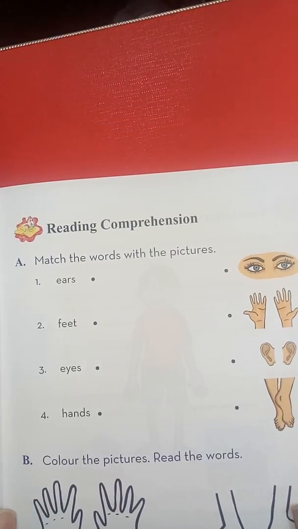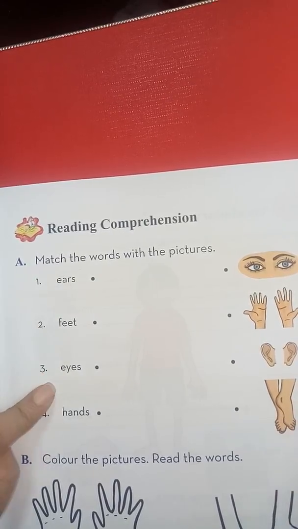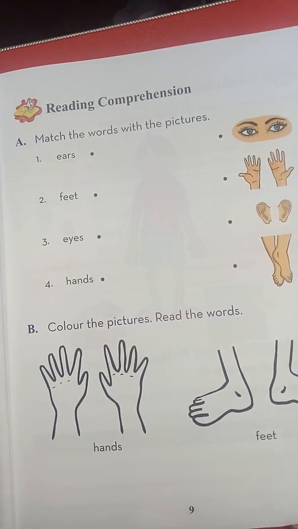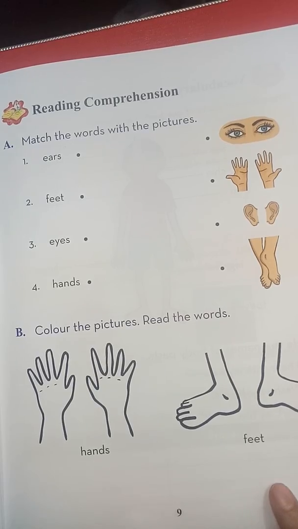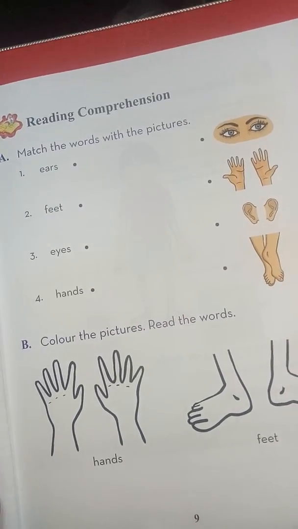Okay, now on page number 9, what you have to do is just match the names of the parts of body with the pictures. Like ears, just match with this, feet, eyes and hands. Second part, B part, here you have to just color the pictures and read the words.